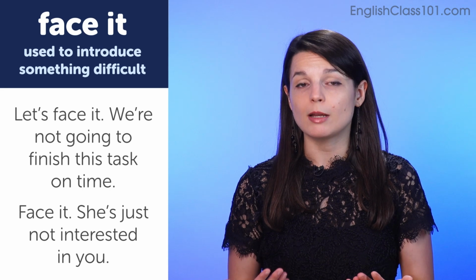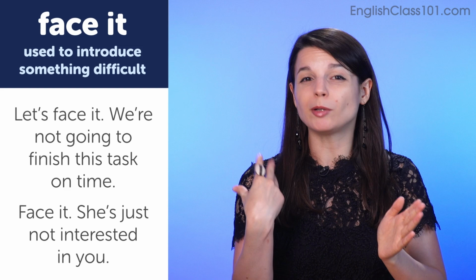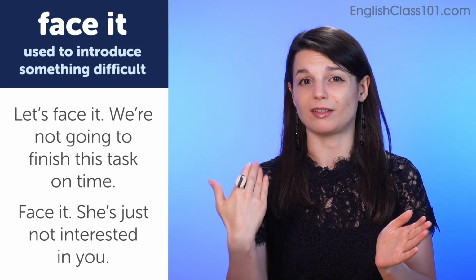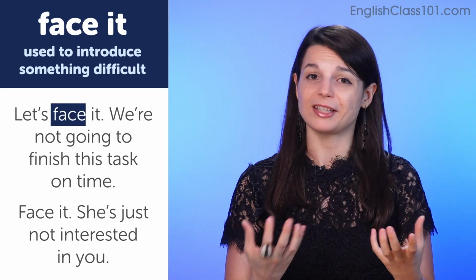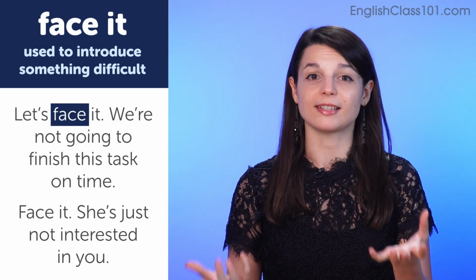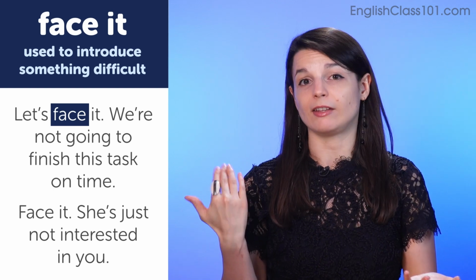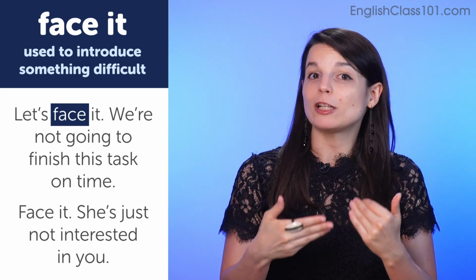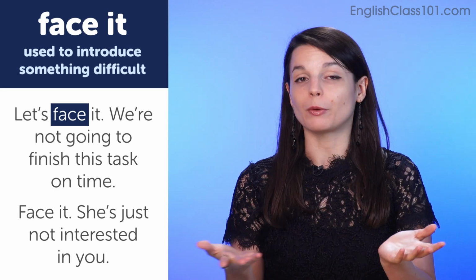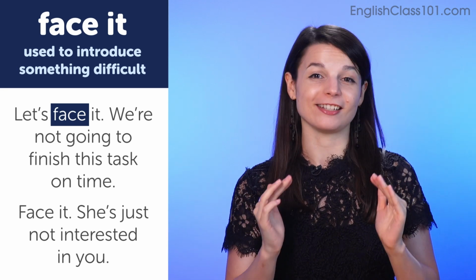So face it in both of these example sentences comes just before some unpleasant information, some unpleasant news. In the first example sentence, it's a group situation. Let's face it, we're not going to finish this task on time. So as we've seen in the additional meanings and in the variations, this use of face it means let's accept and deal with the fact that we're not going to finish this on time. But let's face it is very quick and very easy to say.